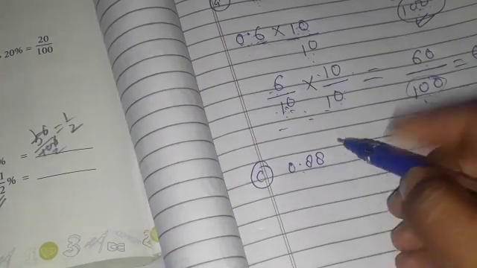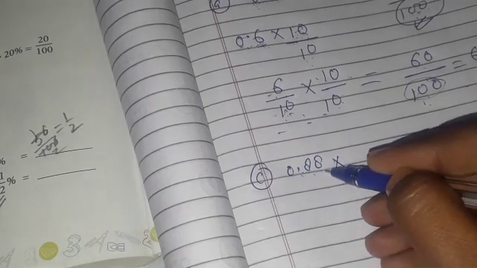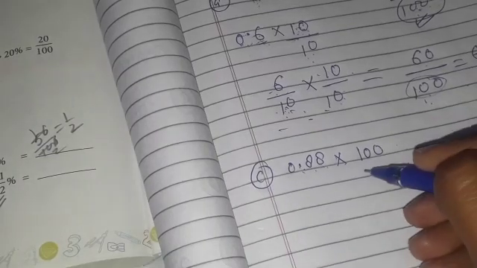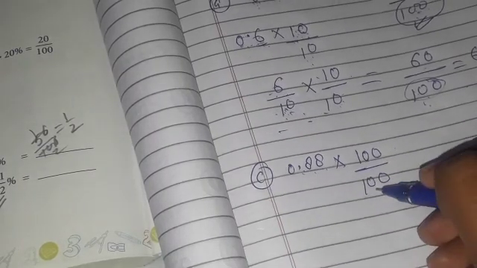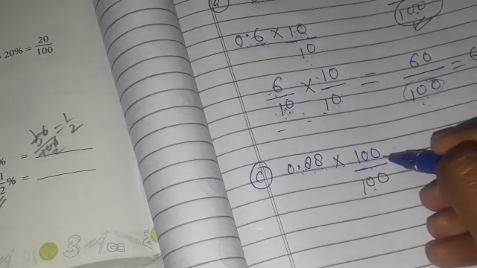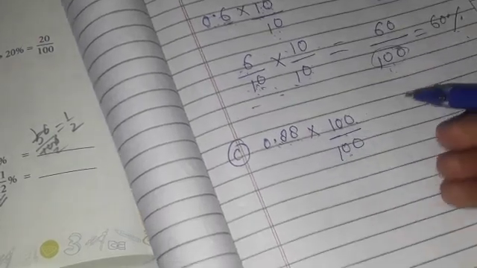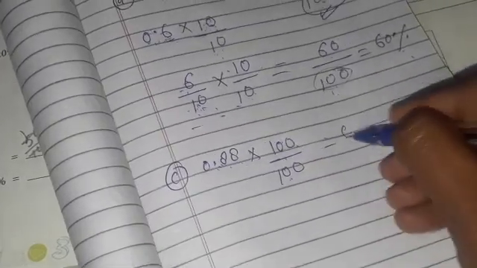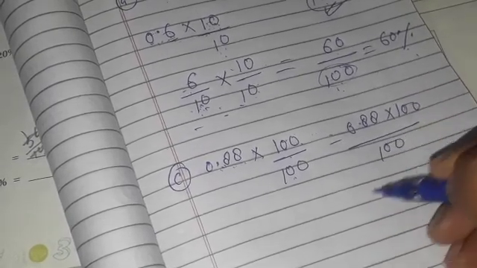Now 0.88. After the decimal there are two places, so multiply this by 100 because 100 contains two 0s, and divide also by 100. So 100 upon 100 means 1. So there is no change in the value of 0.88, but we will get a different kind of result. So now 0.88 into 100 upon 100.